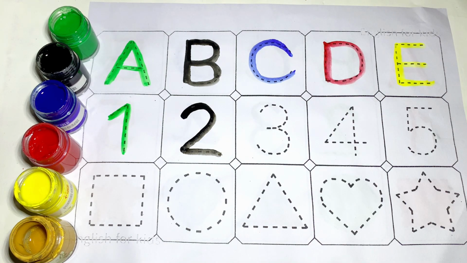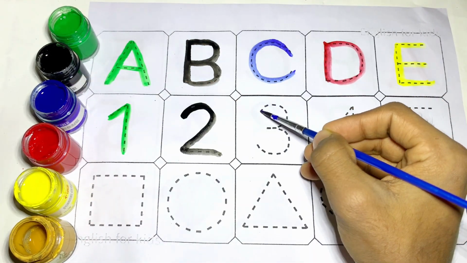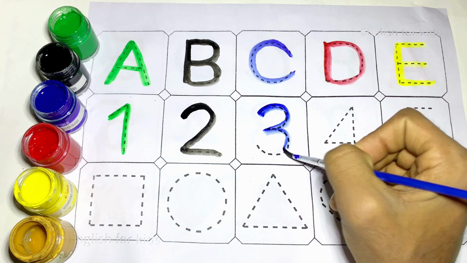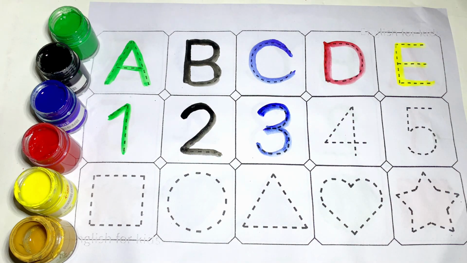Kids, now draw 3, the numbers of 3, and use blue color. T, H, R, E, E, 3, the numbers of 3.